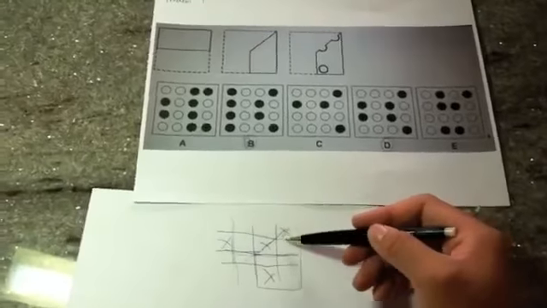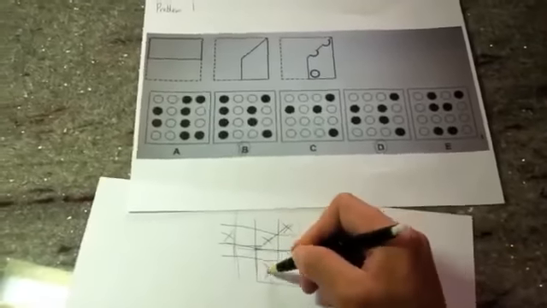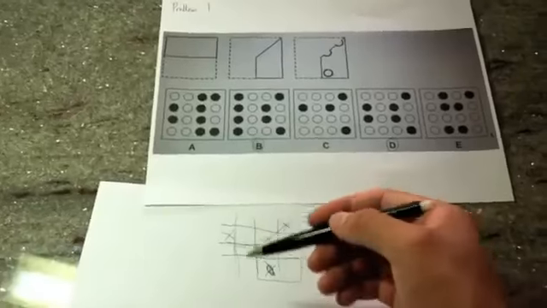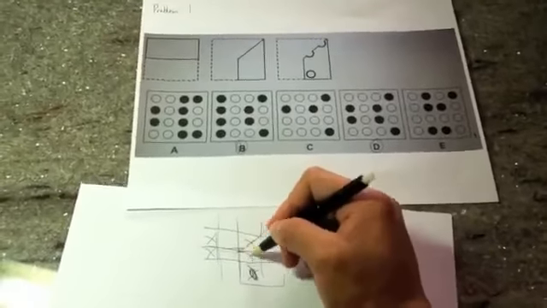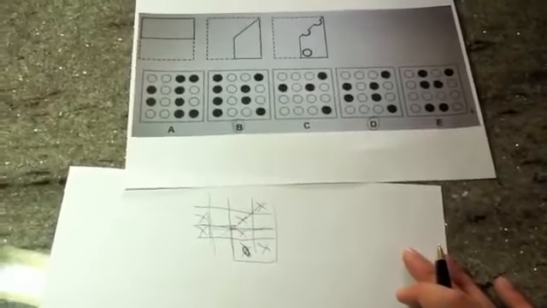So since we're folding the piece of paper onto a spot where there's already an X, then you know that this X is an invisible X, and you just cross it out. And then you just proceed as normal and reflect it over, right? You're going to reflect these X's over the axis of symmetry. And that's it. So you know your answer is D.